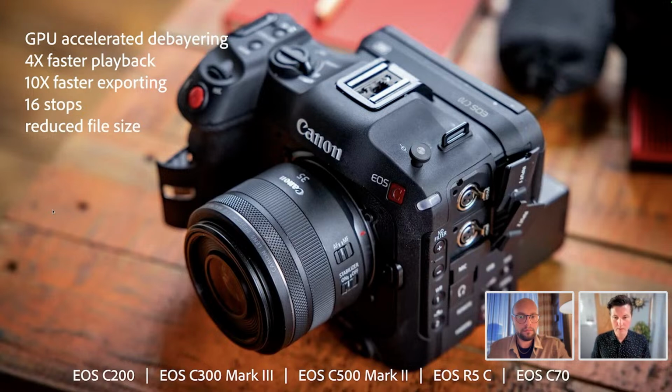It's supported by really common and very favorite cameras like the C200, C300, C500, the R5C, and the C70. I think it may be supported by more than these cameras here, but this is what I found on the Canon website. And by the way, this image is from the Canon website as well. The R5C supports 8K internal recording. So that's just a beast of a camera, and being able to record RAW is really nice.